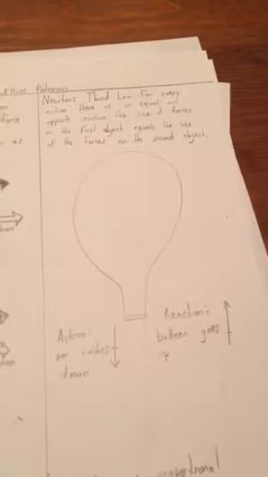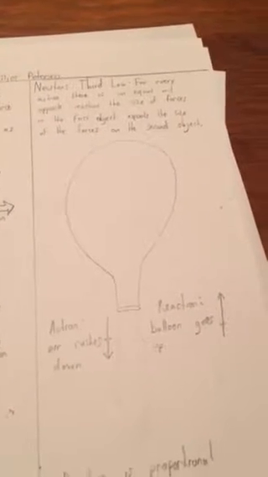Newton's third law is that for every action there's an equal and opposite reaction. The size of the force on the first object equals the size of the force on the second object. Something that really demonstrates this well is a balloon. The action is the air rushing down, and the equal and opposite reaction is the balloon going up. We see this when you let go of a balloon and it shoots up. And the reaction is proportional. You see this with these equality marks. It is proportional.